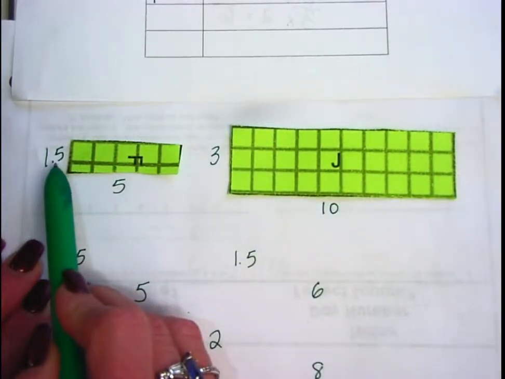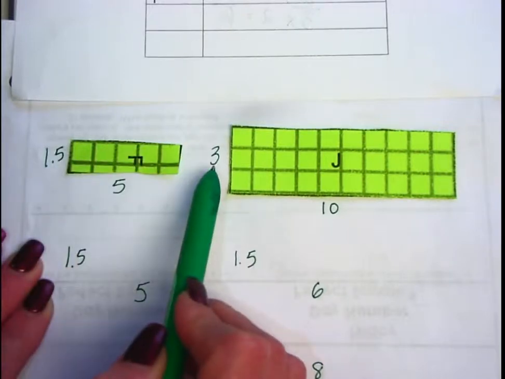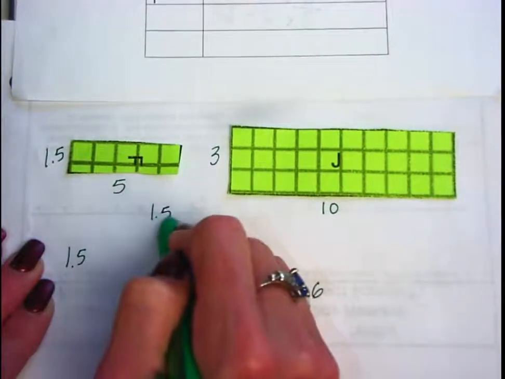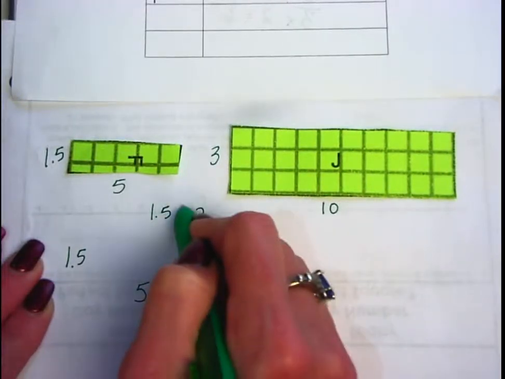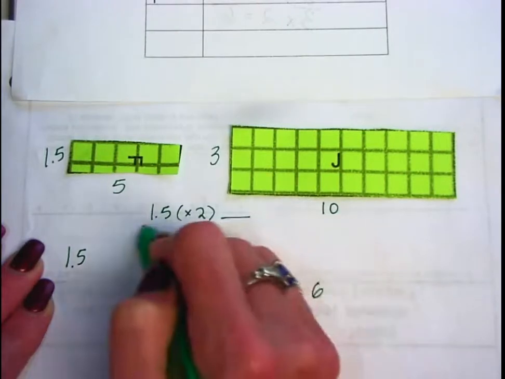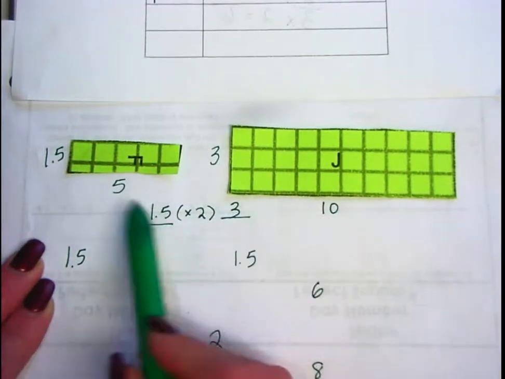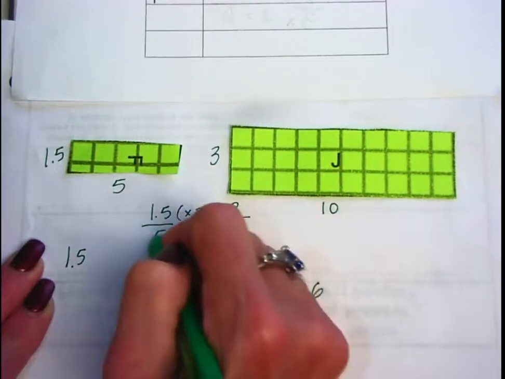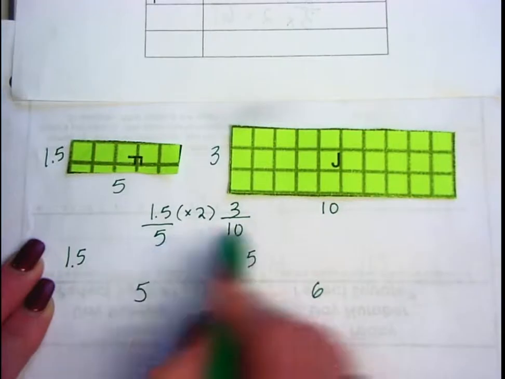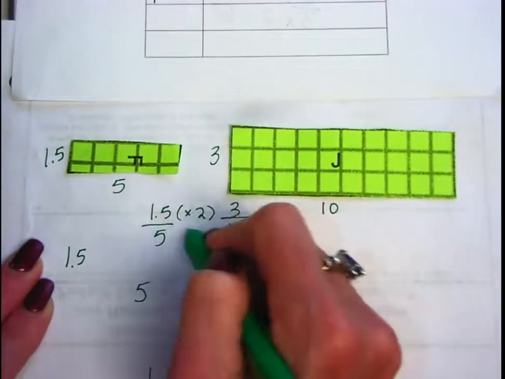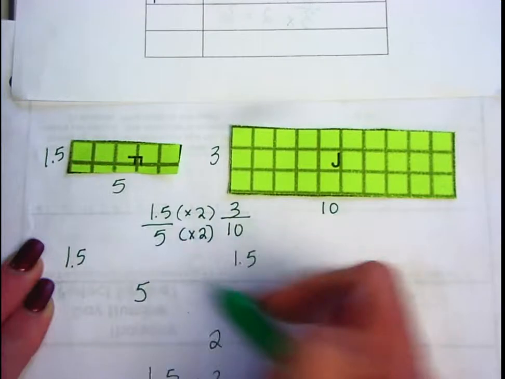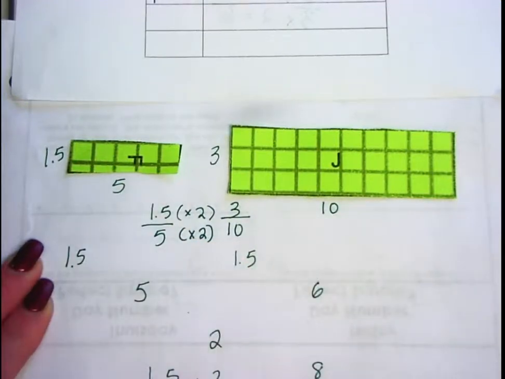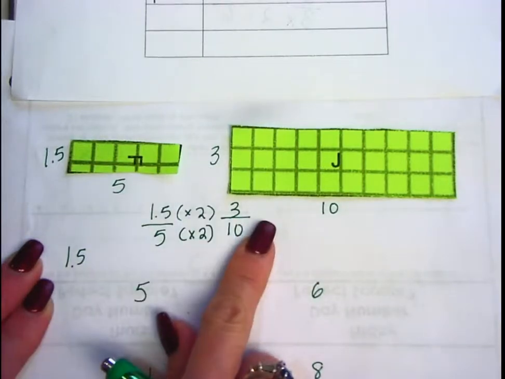So let's look at the relationship. What is the relationship between 1.5 and 3? Times 2. 1.5 times 2 gives you the 3. Okay? You see the 1.5 to the 3. So now let's look at the relationship between 5 and 10. Is that also a times 2 relationship? It is a times 2 relationship. So what can be said about these two shapes? Their sides are proportional, so they must be what?